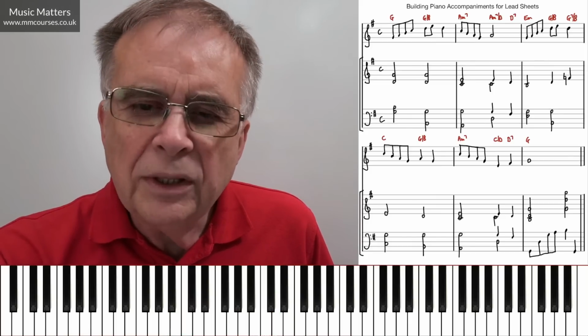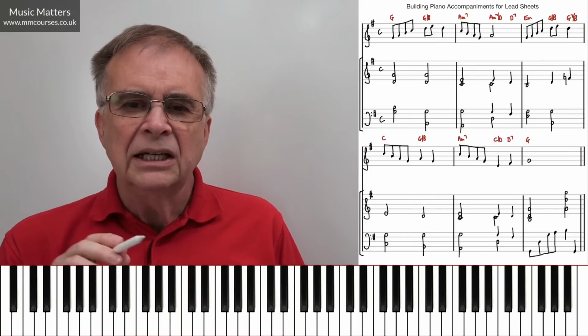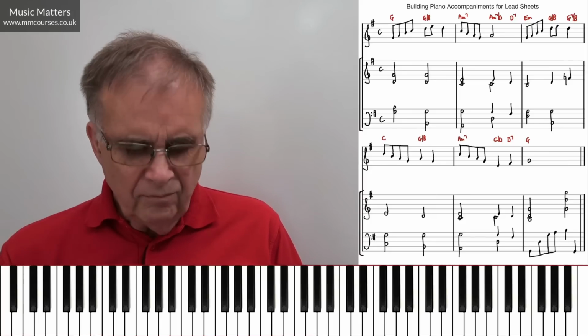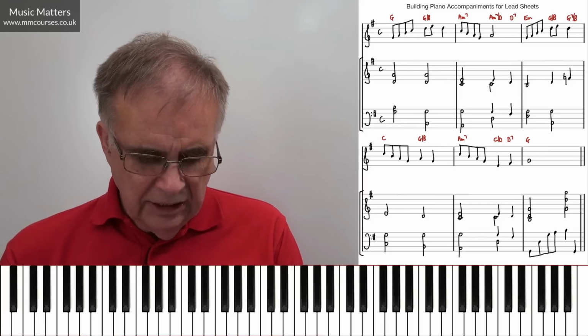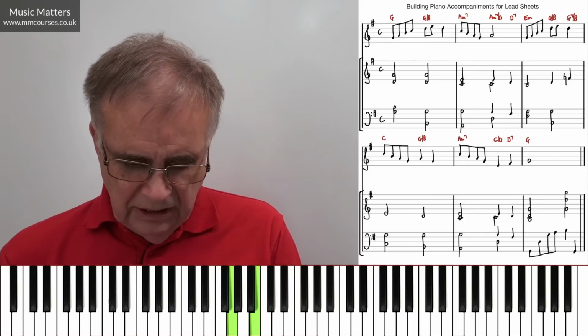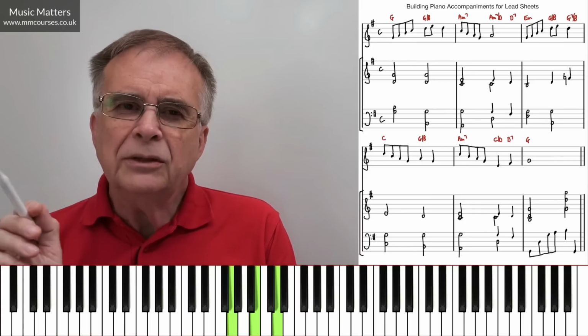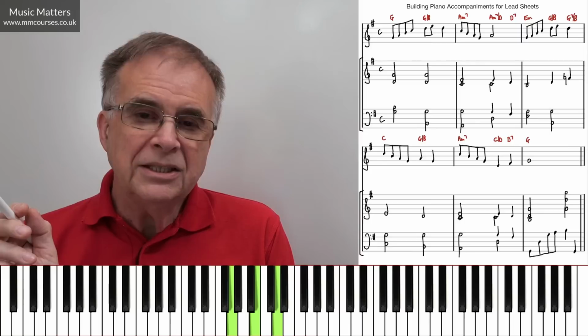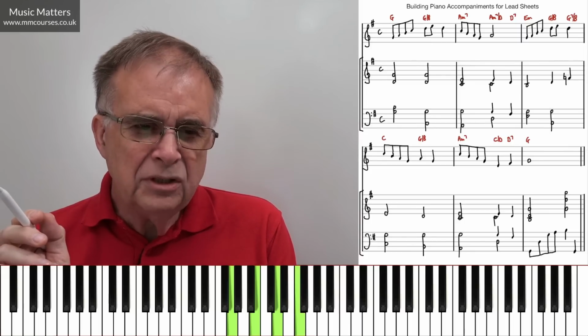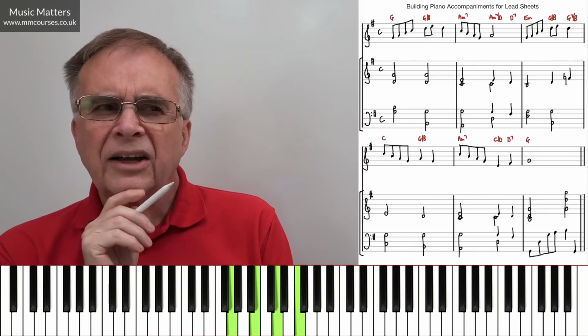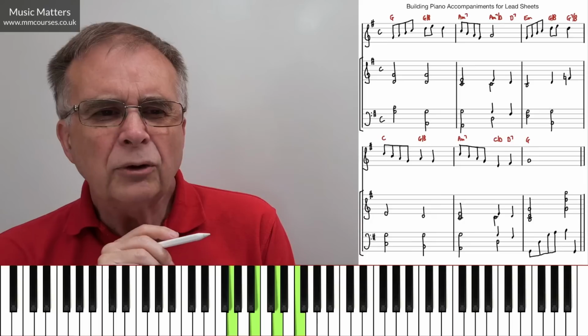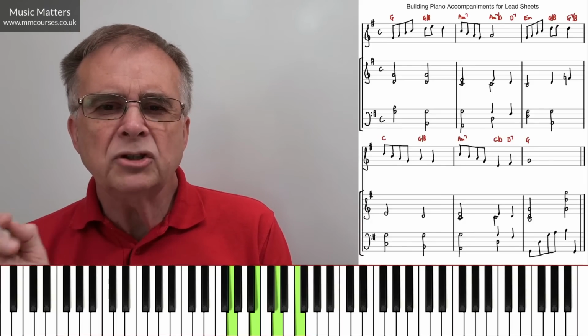Now this is an interesting one. It's a G7/B. Now, let's look at G7 for a moment. The G chord is G, B, D, but I said when you have a seventh, it's a minor seventh. Now that means it's an F natural. And you might say to me, hang on a minute, I thought in G major there's supposed to be an F sharp.